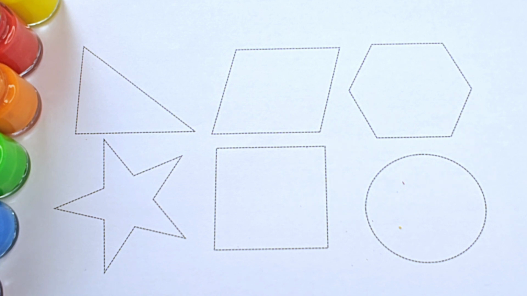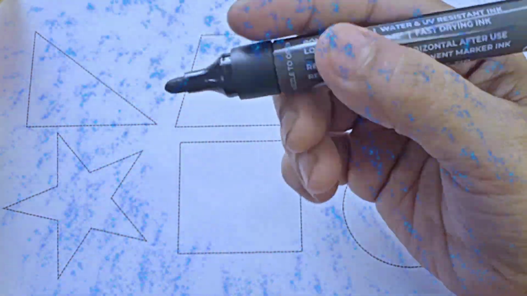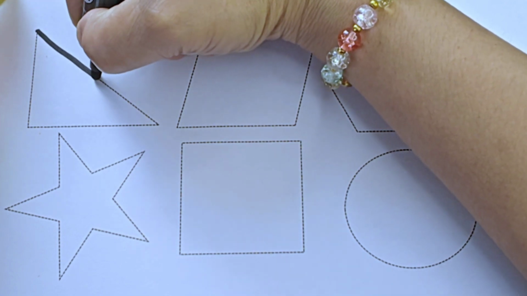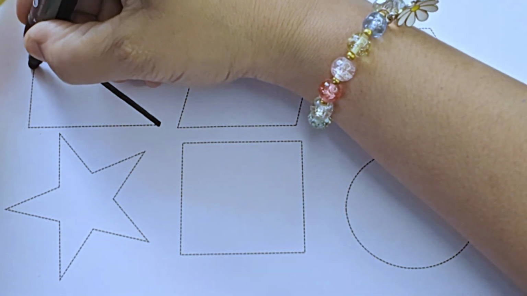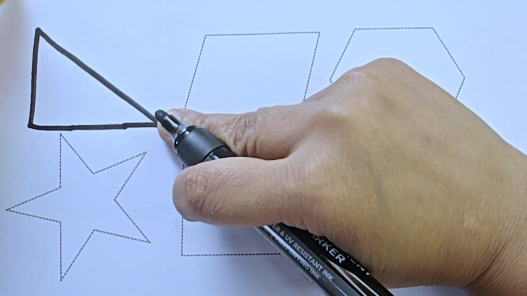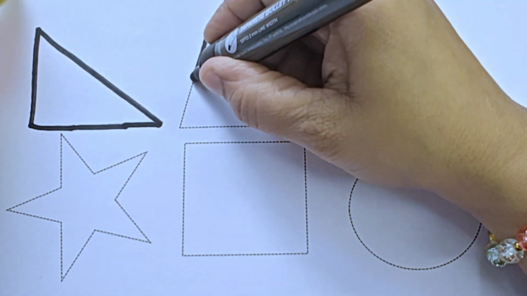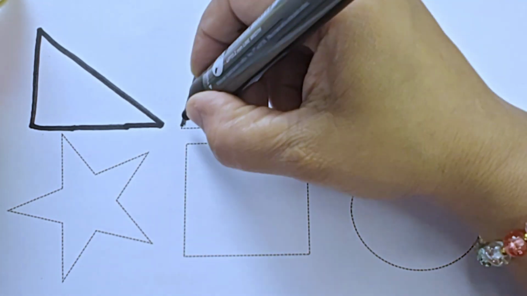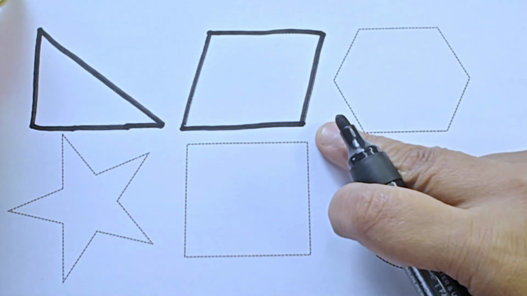Let us draw these shapes. It is black color. It is right triangle. It is parallelogram.